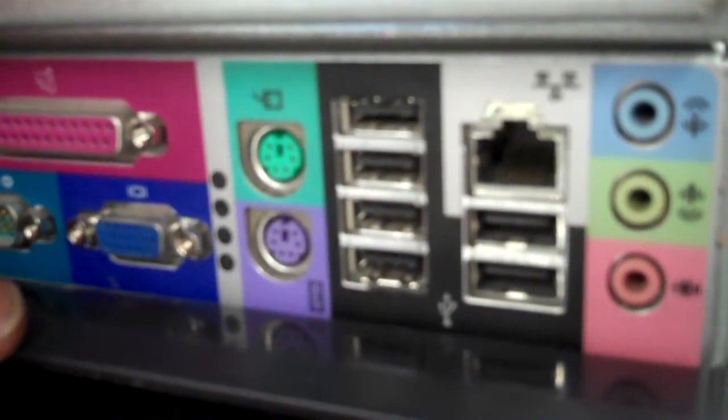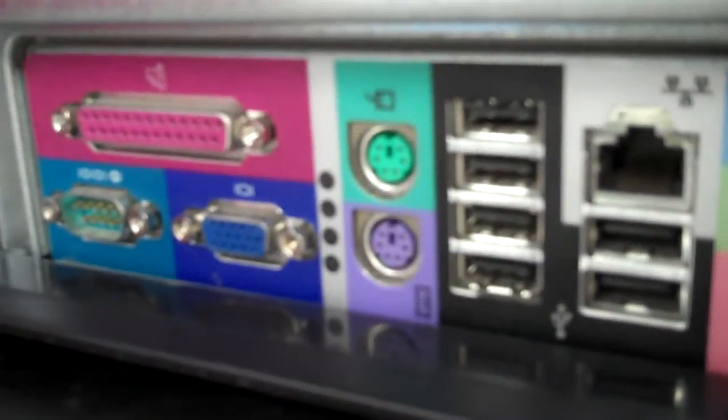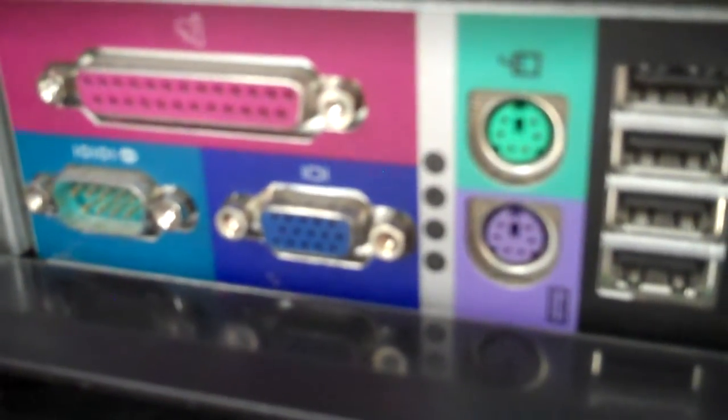We have USB ports here, lots of them. You can plug in different peripherals there. Next, we have old style ports for the monitor, the keyboard and mouse.